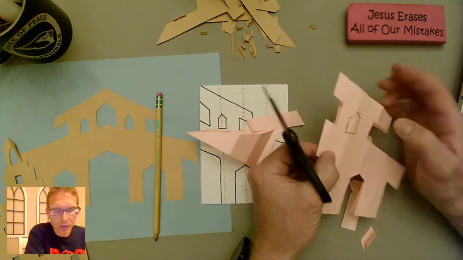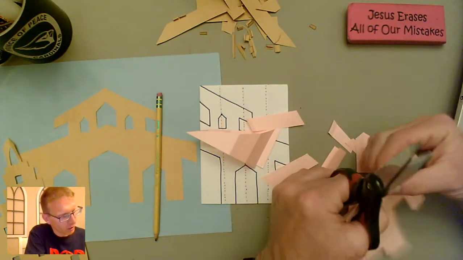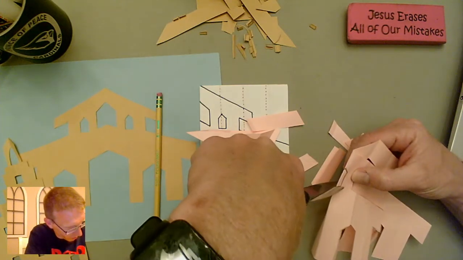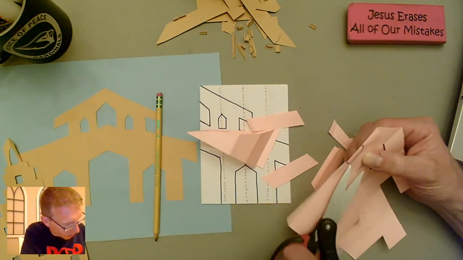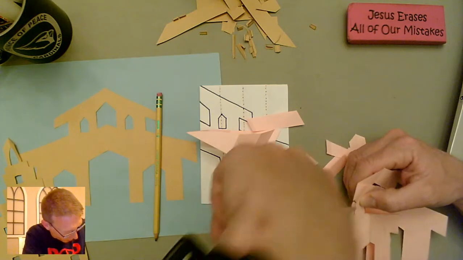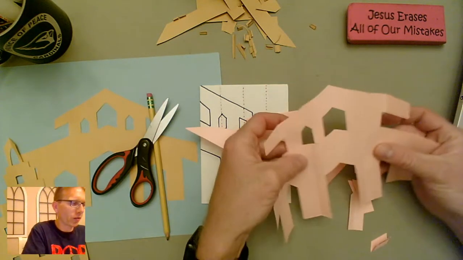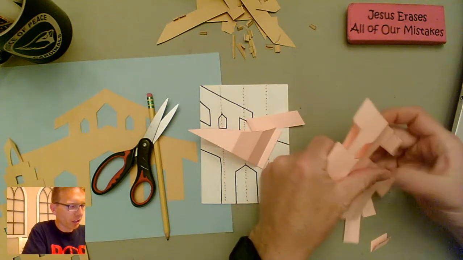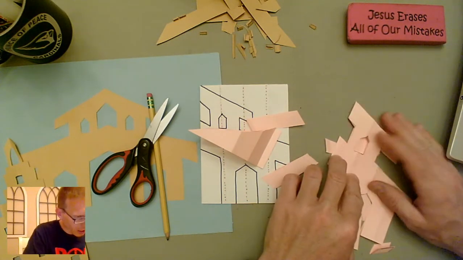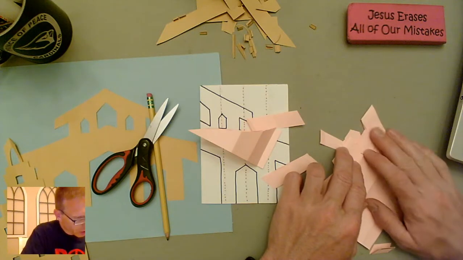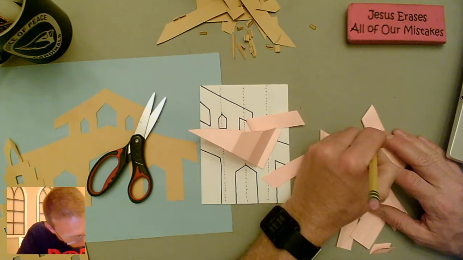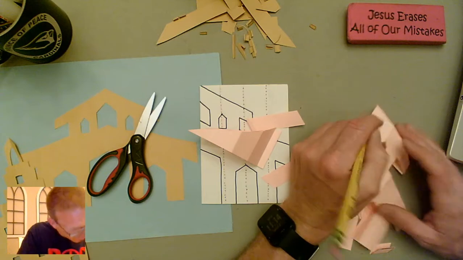Okay, so then I've got to open that up, and I've got to fold that in half, and then I'm going to cut out that little window there. And then if you want to figure out where it fits on the other side, fold your paper in half, and then you can sketch that window in on the other side.